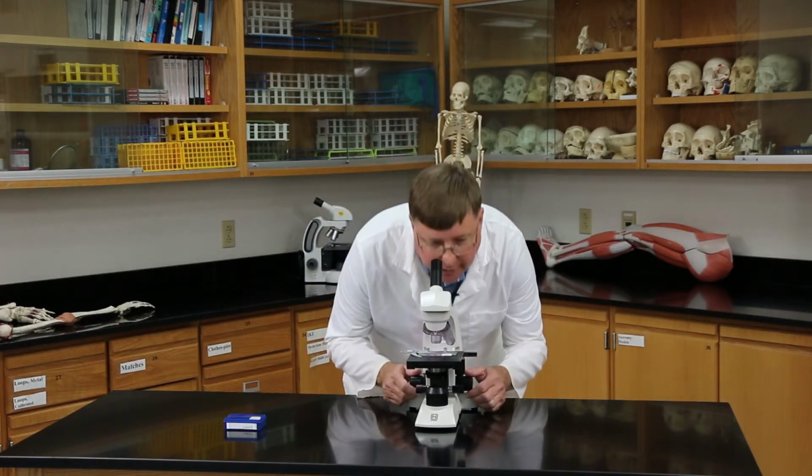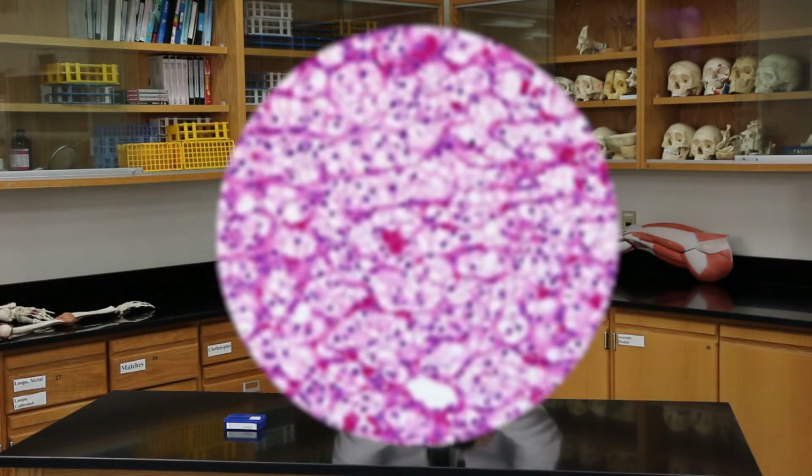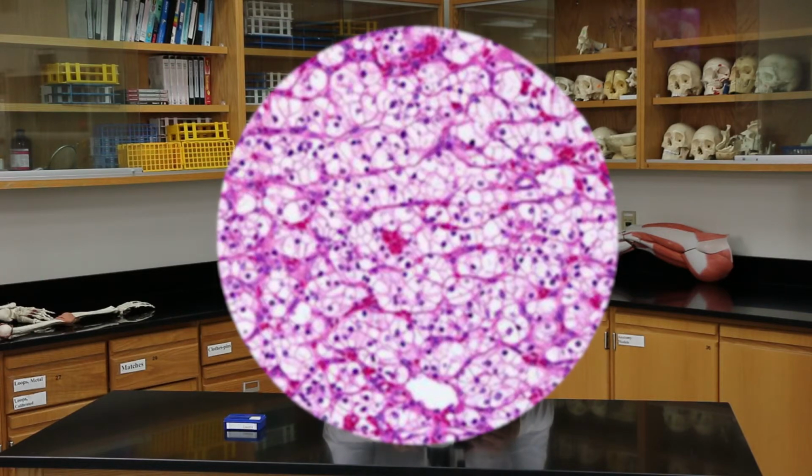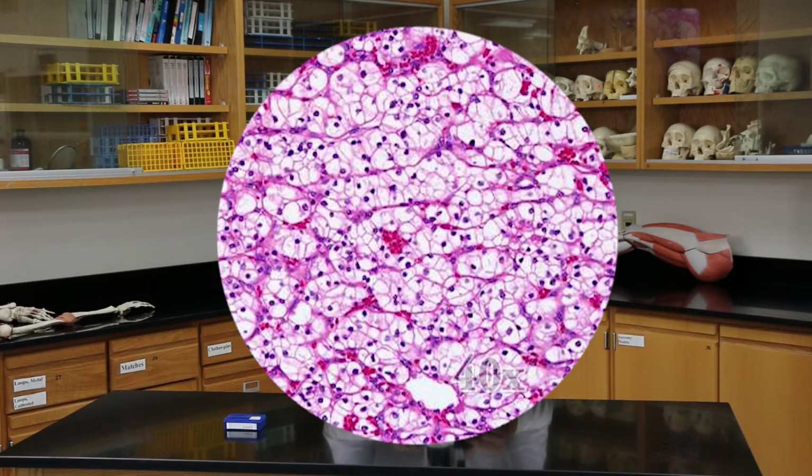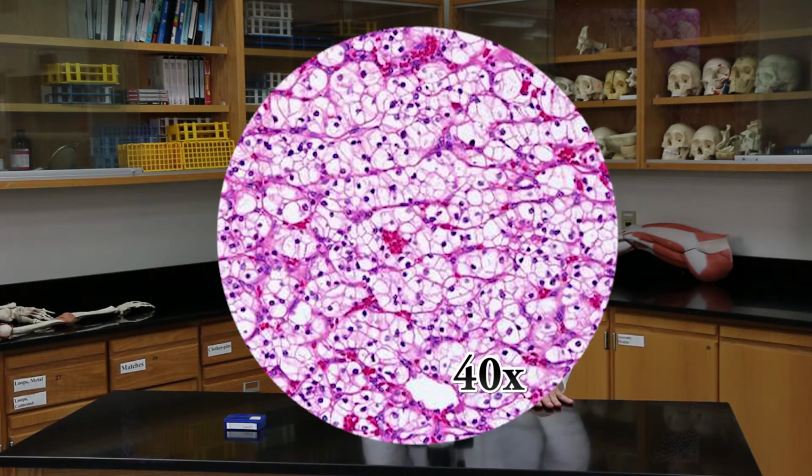Now, remember that I have my stage all the way up, and I have it on the scanning lens. So what focus knob am I going to use? Well, the coarse focus. So I'm going to look in here, and I'm going to turn this until my image comes into focus. And now I see it in perfect focus.